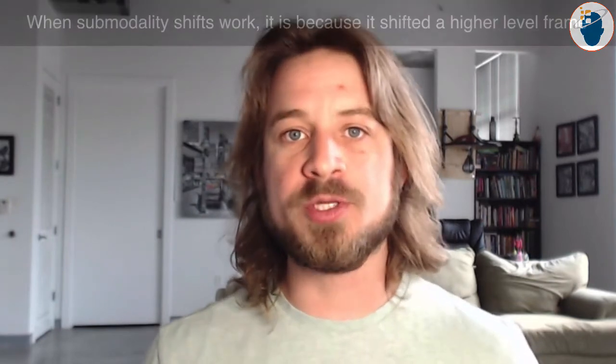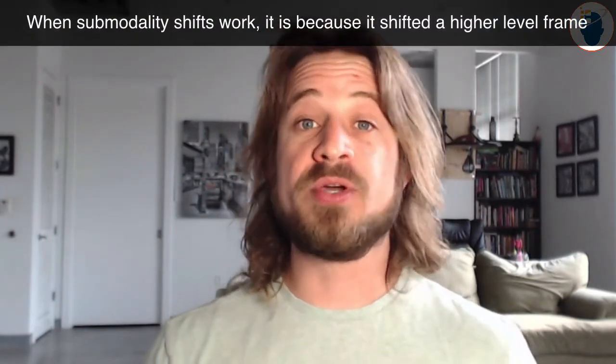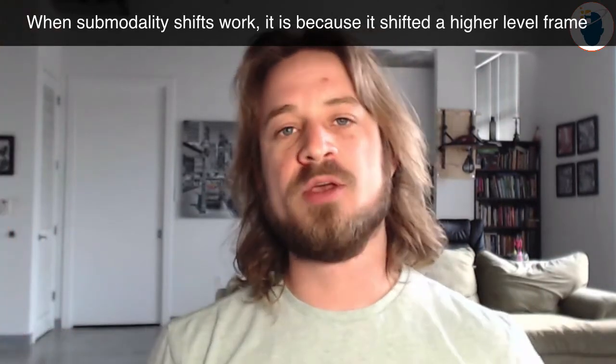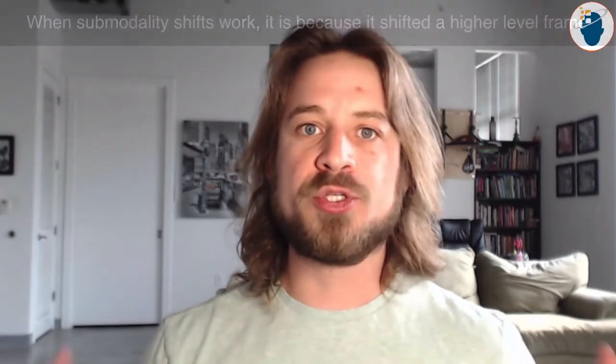And thirdly, when we shift submodalities, and when it actually works in influencing somebody's internal state, because it doesn't always work, but when it does work, the reason why it works is because it shifted some higher level frame. So let me break this down for you a little bit. Let's say, for example, someone's talking about, he's very close to my heart, or she's very close to my heart. We have a submodality there being represented linguistically in terms of being close to my heart.